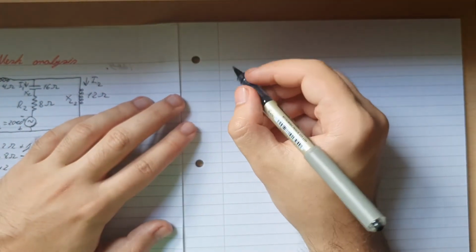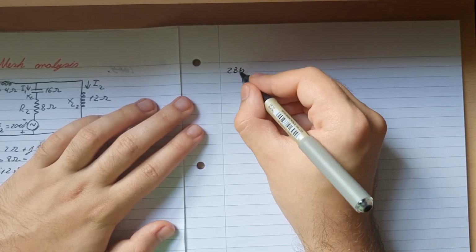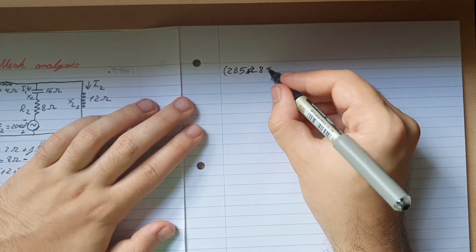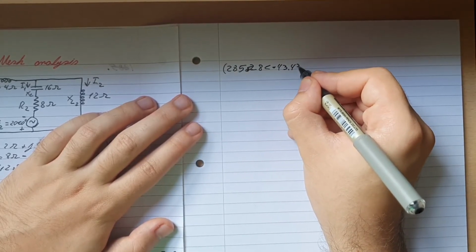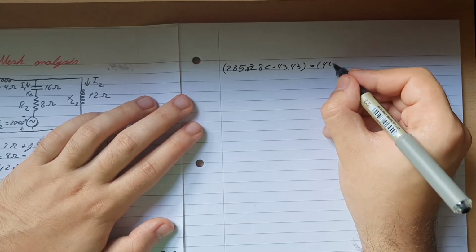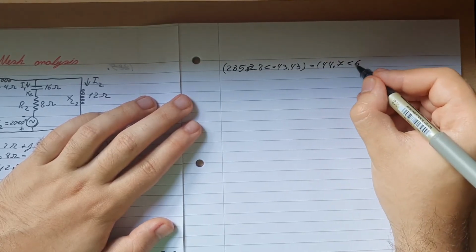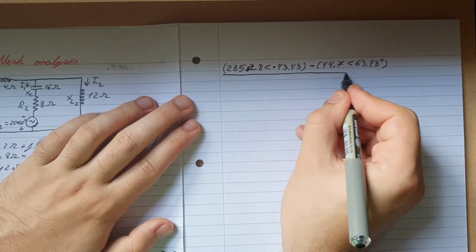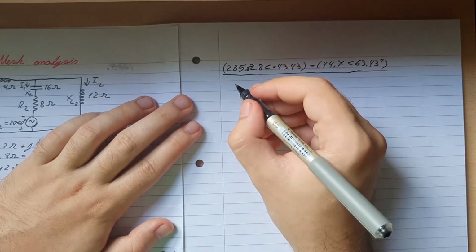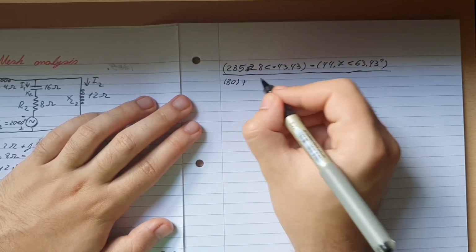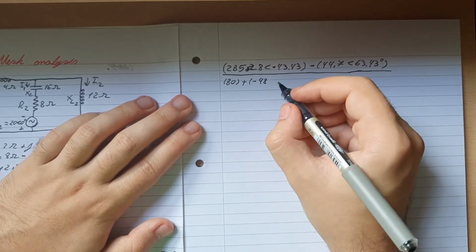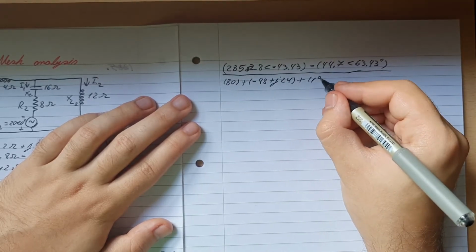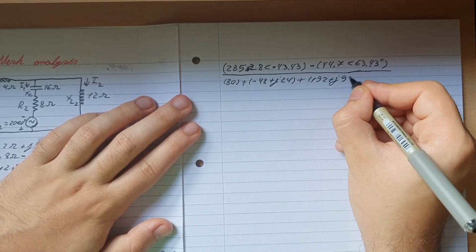So then we'll get something along the lines of 285.28 at an angle of minus 43.43 minus 44.7 at an angle of 63.43 degrees, and we divide all of it by (80) plus (minus 48 plus J24) plus 192 plus J96.